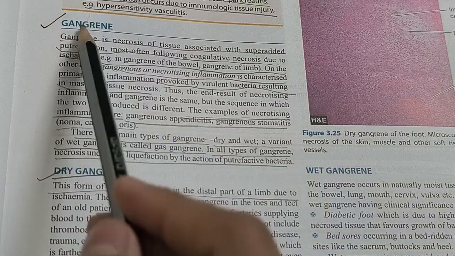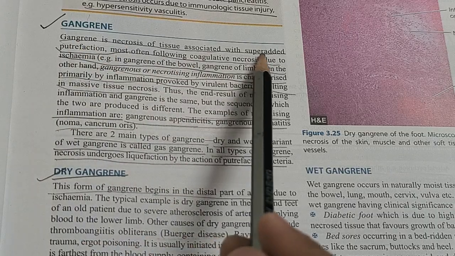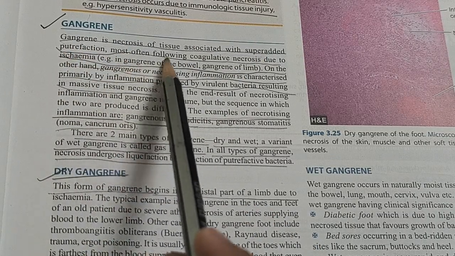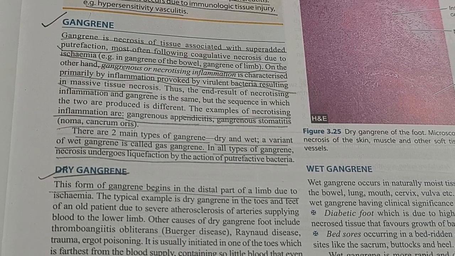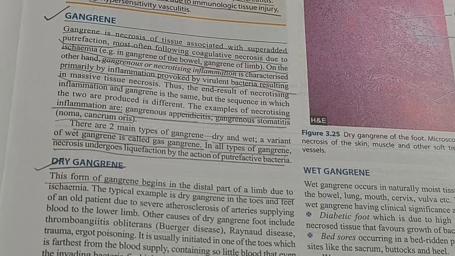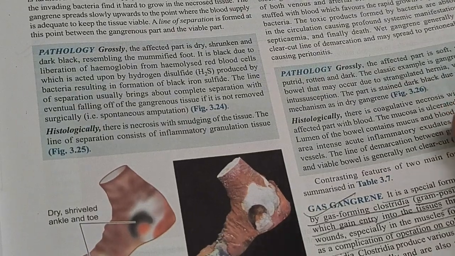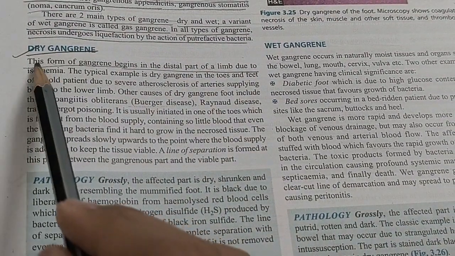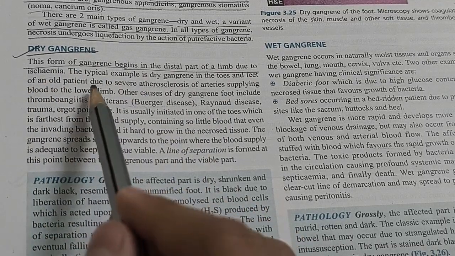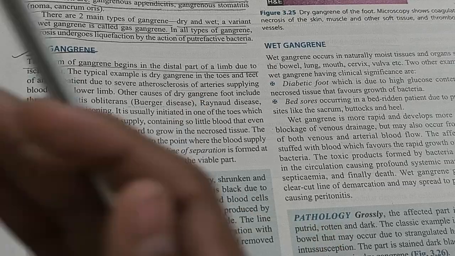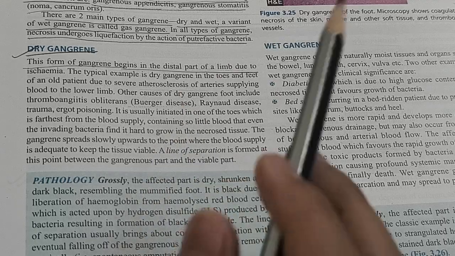So friends, you can see here the definition of gangrene. Gangrene is necrosis of tissue associated with superadded putrefaction, and most often follows coagulative necrosis due to ischemia. The types, as I have discussed, are dry gangrene, wet gangrene, and gas gangrene. From this portion, I'm going to explain about dry gangrene. This form of gangrene begins at the distal part of a limb due to ischemia. Ischemia occurs due to atherosclerosis or thrombosis, which are the main reasons, in which diseases dry gangrene is found.